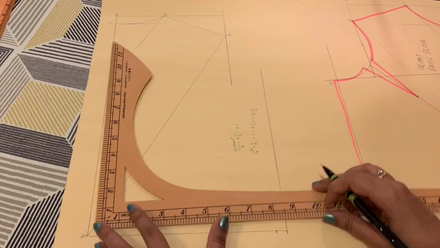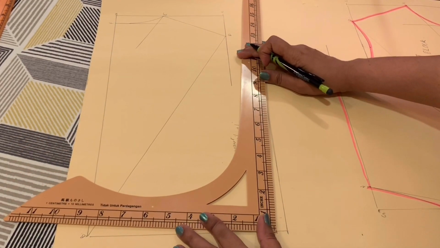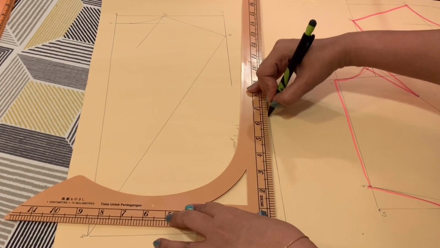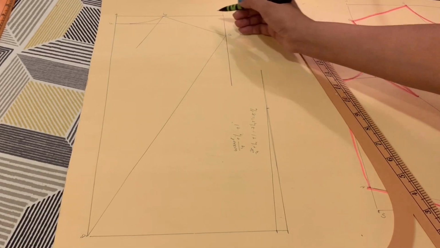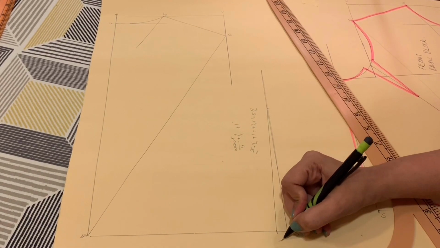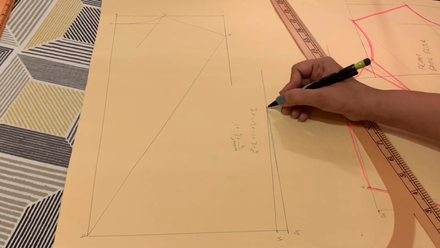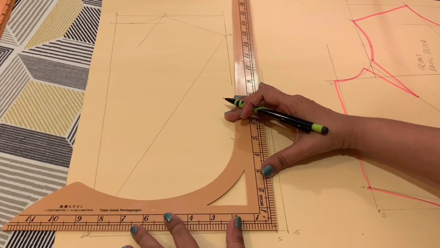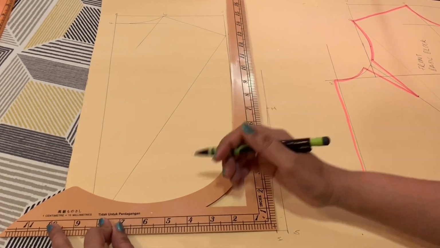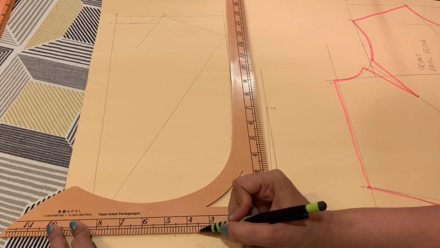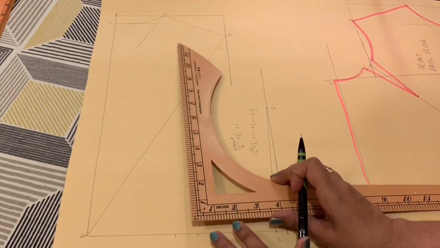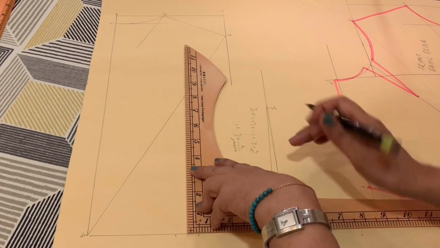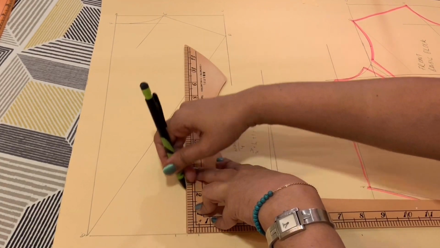Mark 8 1/4 first. From this point, mark your side length, which in this case is 7 inches. Now find center of this line and give 1 inch dart. Draw a straight line up from here. This line is 1 inch smaller than your side length. So if your side length is 7, this line would be 6 inches. And complete your dart.